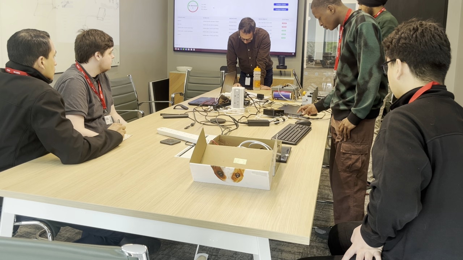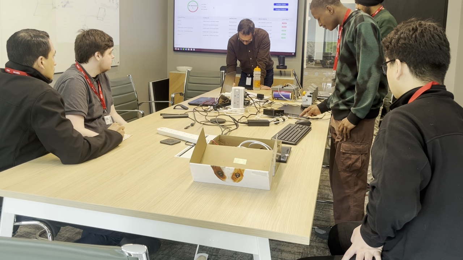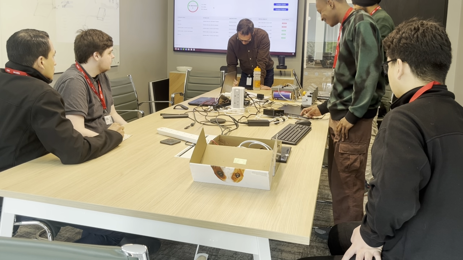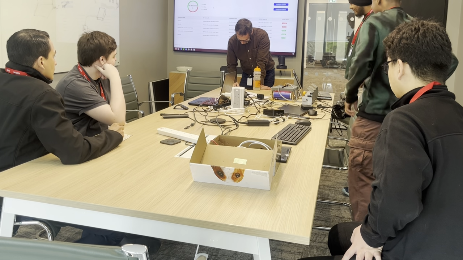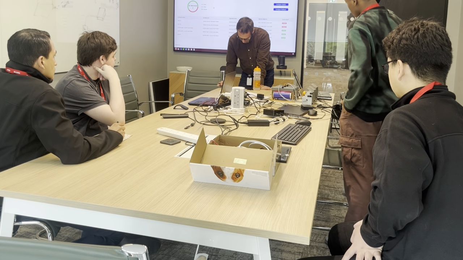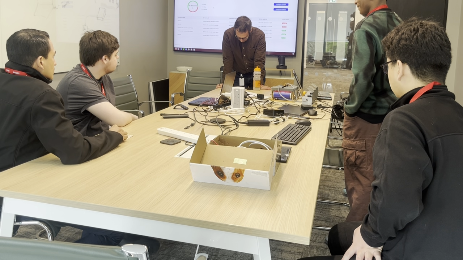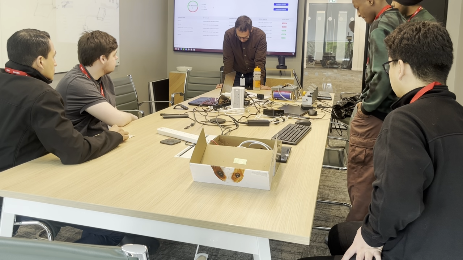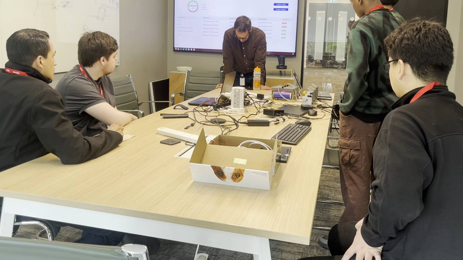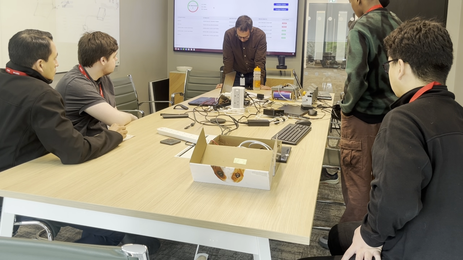Overall user experience, okay, 4 for that. The logs, I need logs. And how confident are you that you could use it in a real industrial environment?